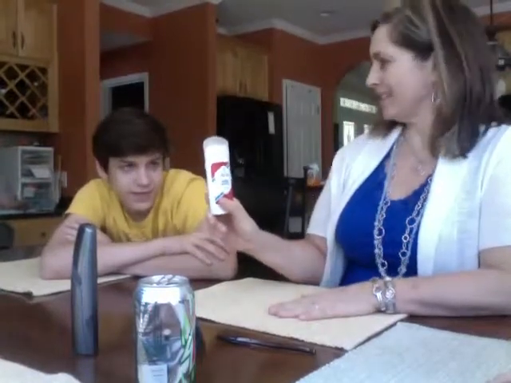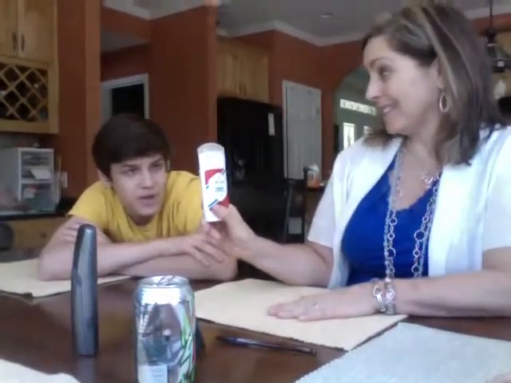Next, you are going to hold objects in front of each other, and your partner is going to figure out what the object is. Mom, would you like to hold an object in front of Billy? Sure. Is this dark colored? Well, you have to start at the beginning. Is it made of plastic? Yep. Is it dark colored? No. So it's Old Spice.